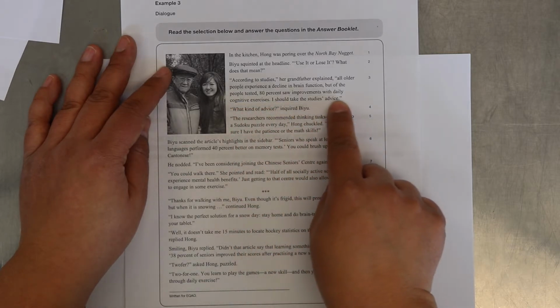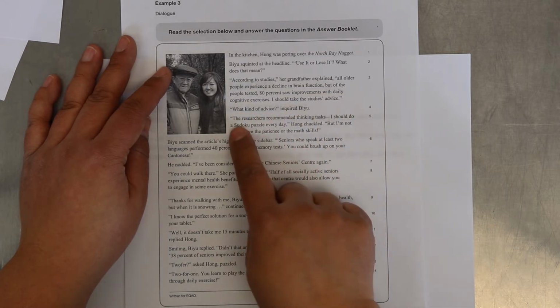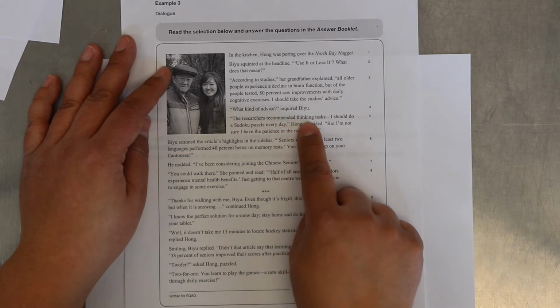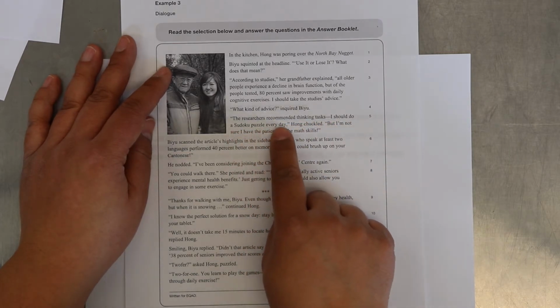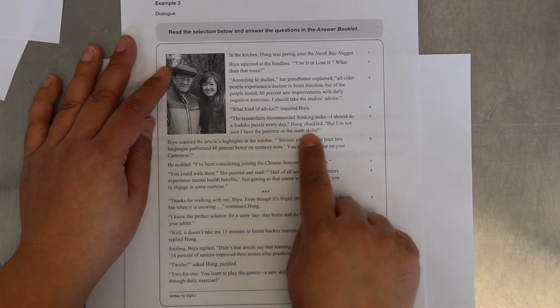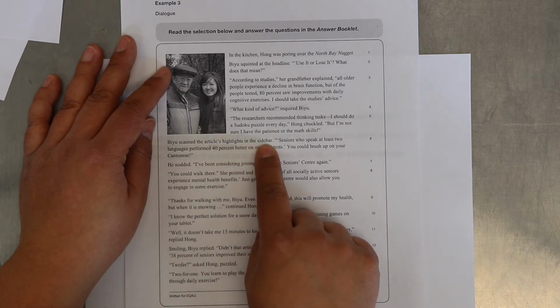I should take the study's advice. What kind of advice? inquired Bu. The researchers recommend thinking tasks. I should do a Sudoku puzzle every day. Hong chuckled, but I'm not sure I have the patience or the math skills. Bu scanned the article's highlights in the sidebar.